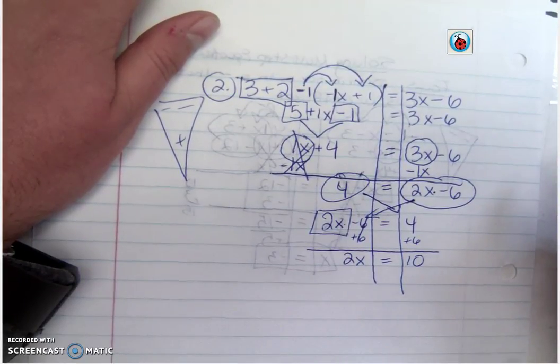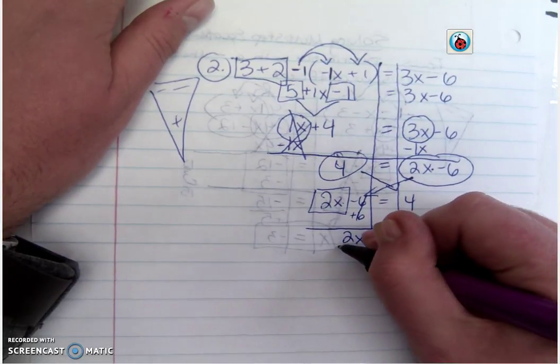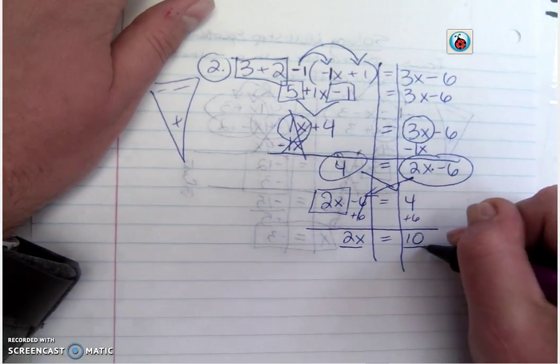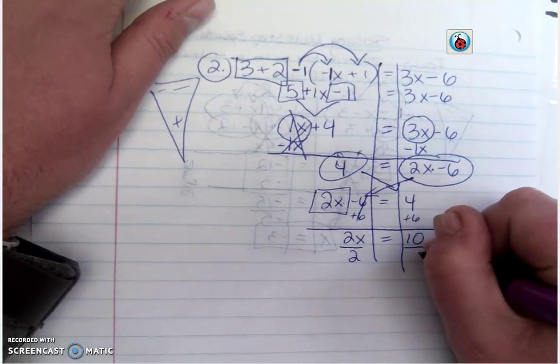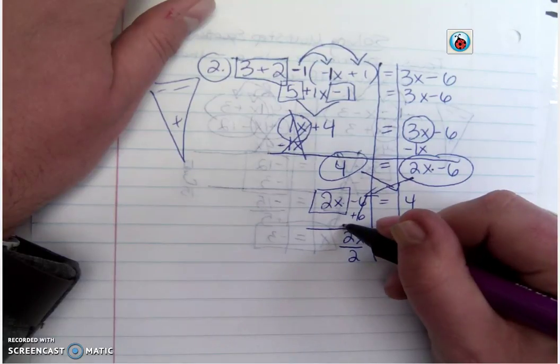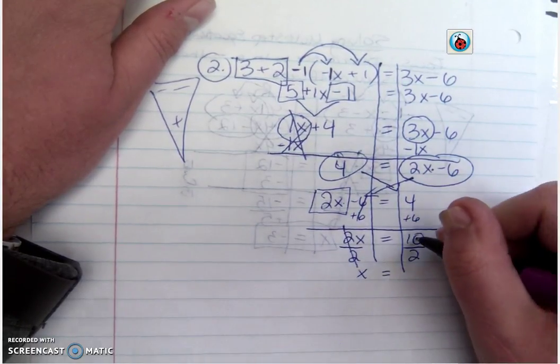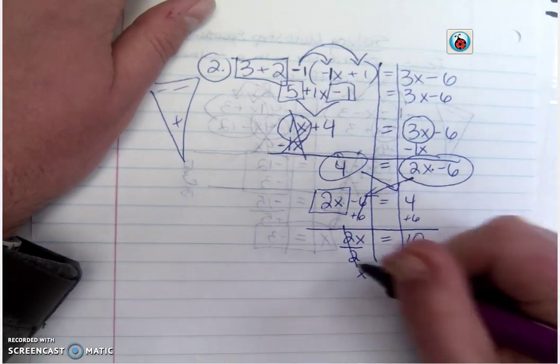And then the last step always is going to be to divide both sides by your coefficient, meaning the number in front of the x. Remember, when you divide, as mentioned in earlier videos, you do not change the sign. You always divide by that exact coefficient. And then we get 10 divided by 2 is going to give us 5.